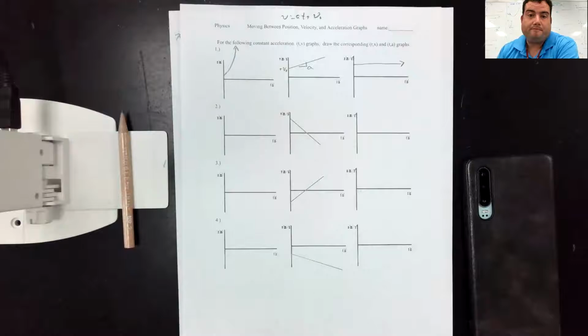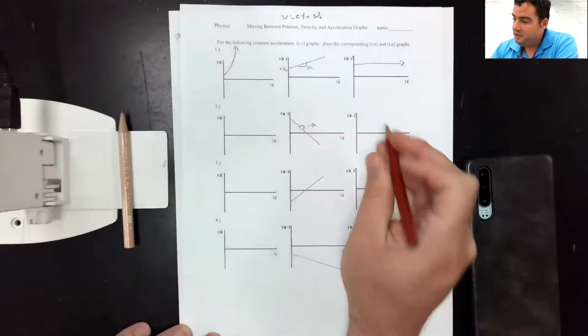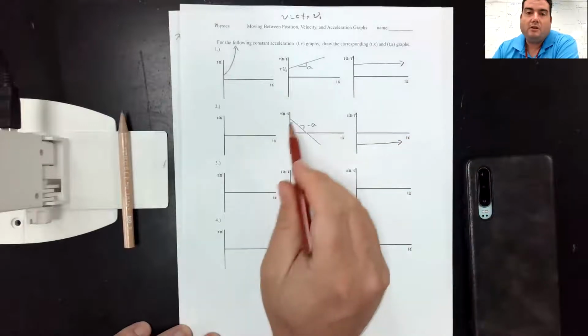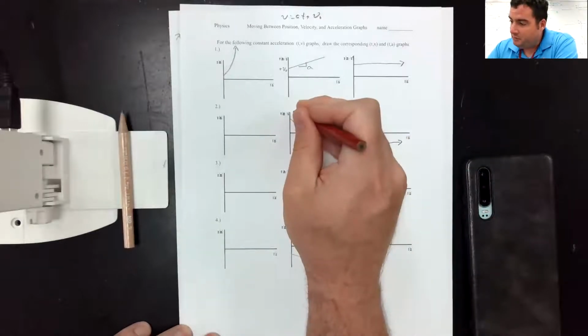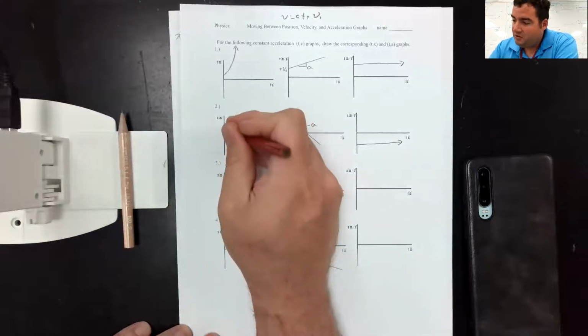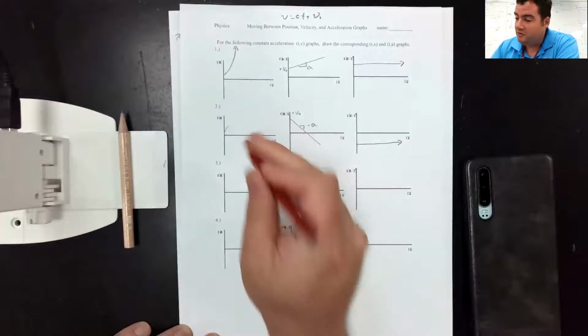How about this one? Here we have a negative acceleration. We have a constant negative slope. We have a positive v0. We're still going to start with a positive slope, but my velocity is decreasing, so my slope should be decreasing.